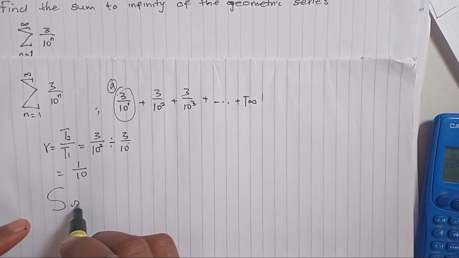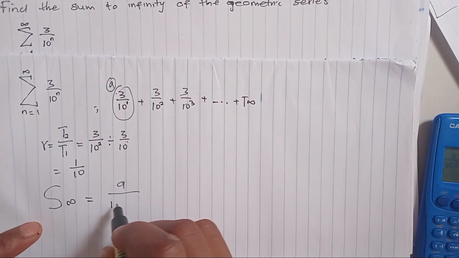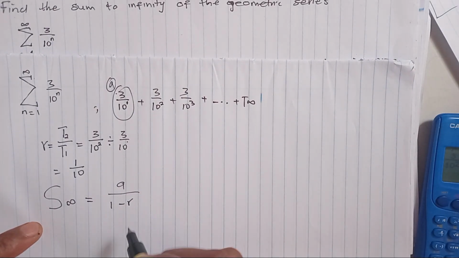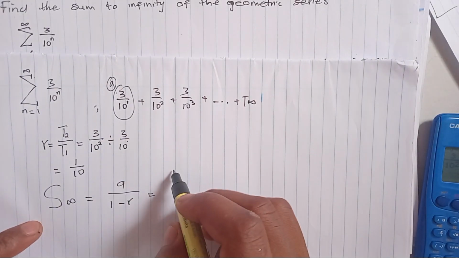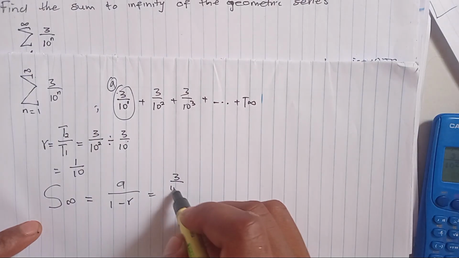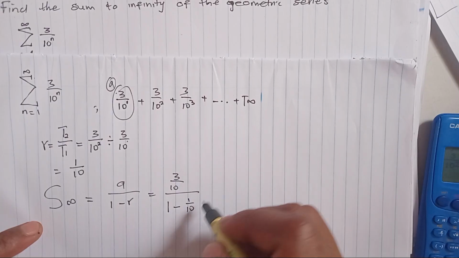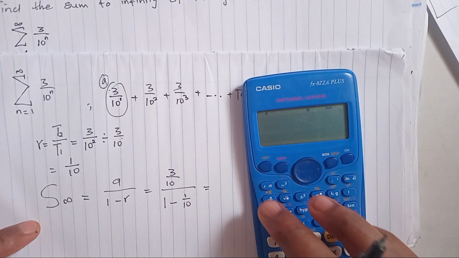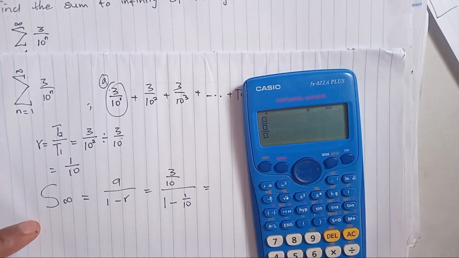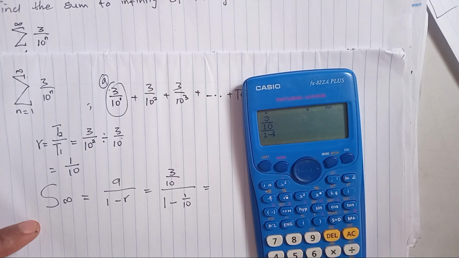The sum of infinity is going to be equal to a over 1 minus r, right? So from this one, what is the a? Our a is going to be 3 over 10, divided by 1 minus 1 over 10. And then you're going to click your calculator as this is: 3 over 10 divided by 1 minus 1 over 10.